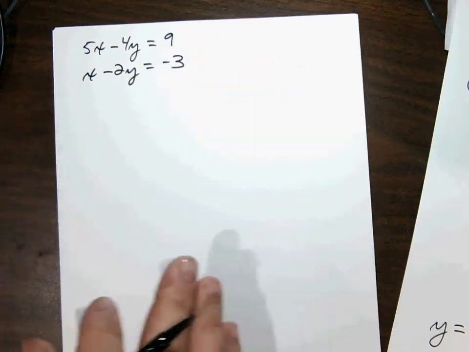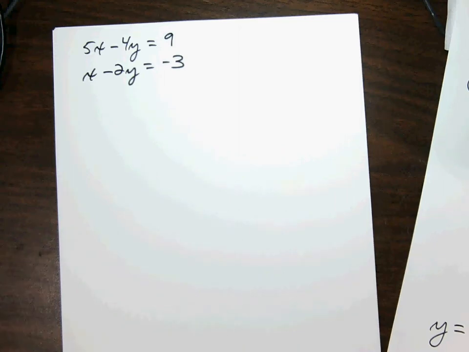Now I don't have anything nicely solved for it. The first one I had an equation nicely solved for y. This one I don't, so I have a choice to make. I've got an x and a y in the first equation, and an x and a y in the second equation. I need to pick one of those 4 and solve for it, and then I'm going to use that information moving forward.